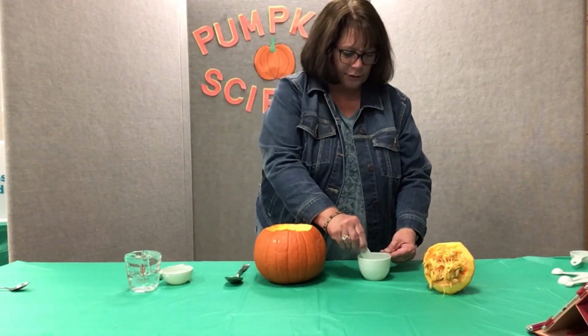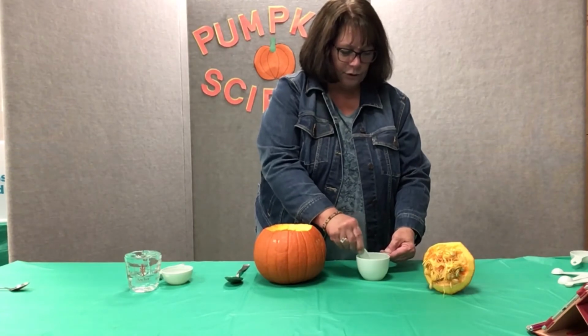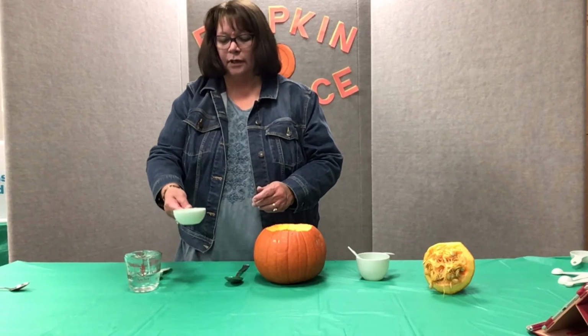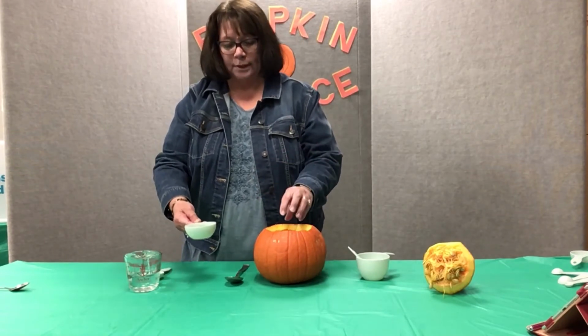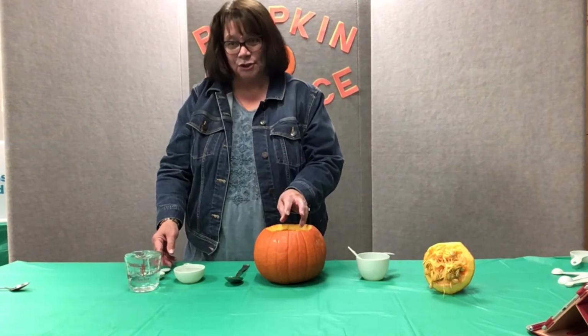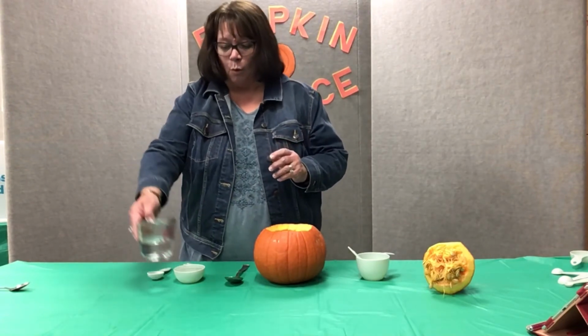All right, the ingredients that we need in our slime are liquid starch, which I have some right here. I'm just kind of stirring it around to make sure that it's ready to go. I also need a ½ cup of clear glue, or you can use white glue, but the reason I used clear is so we can see the pumpkin inside. The seeds will show. And we need some water.